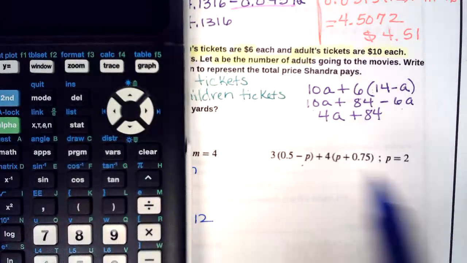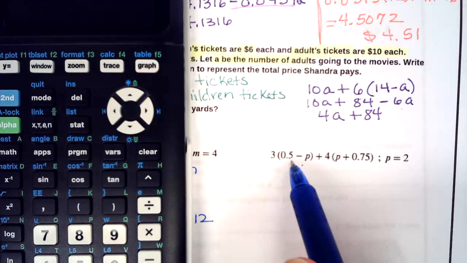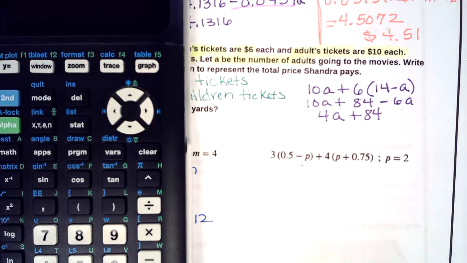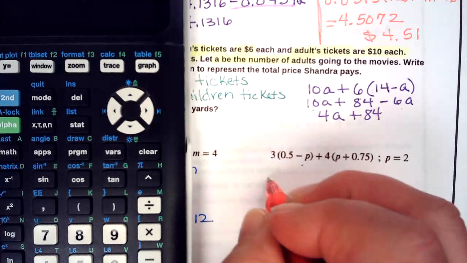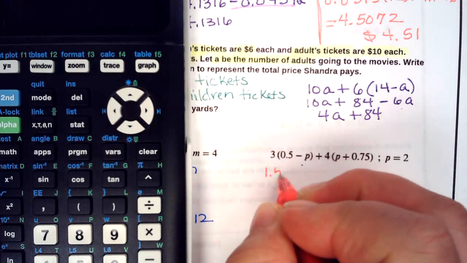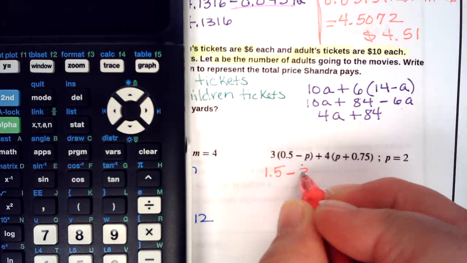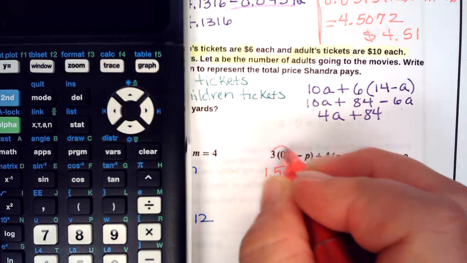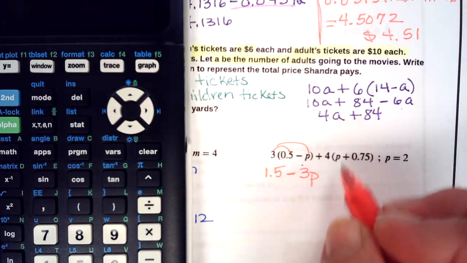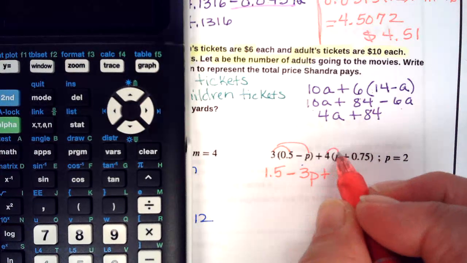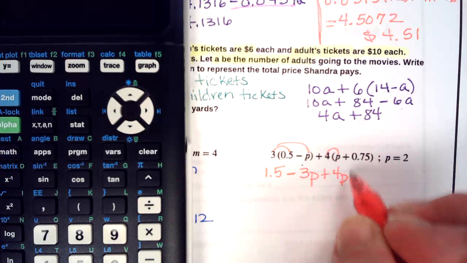Now, if I'm looking at this, 3 times 0.5 would be 1.5. Sometimes it's very easy to do the math, and sometimes you need a little bit of help. 3 times negative p is negative 3p. Plus 4 times p is 4p.